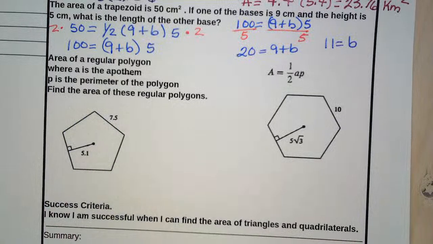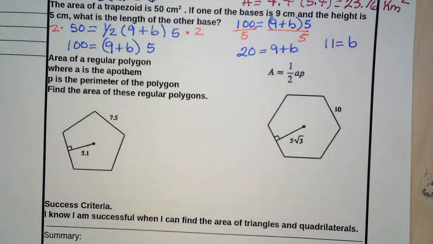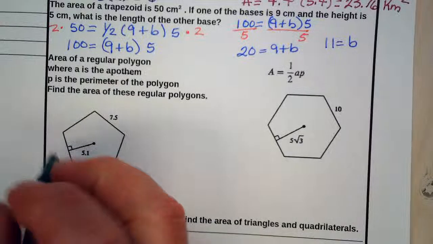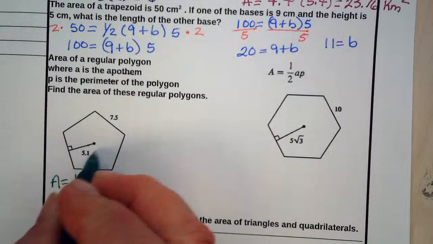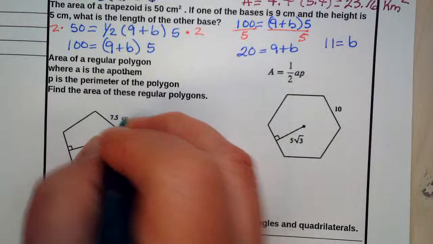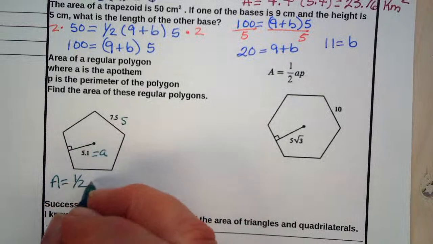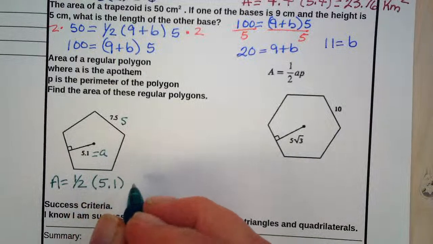So let's look at how we can work with these. This will be my apothem, and this will be one side. So 1/2, and then it will be times 5.1, which is my apothem.